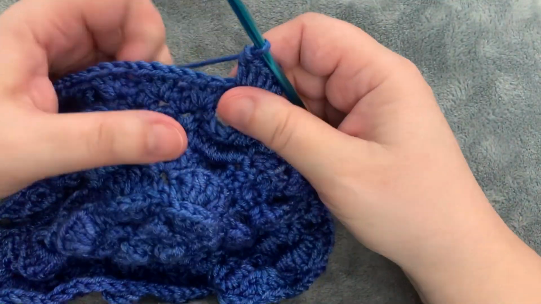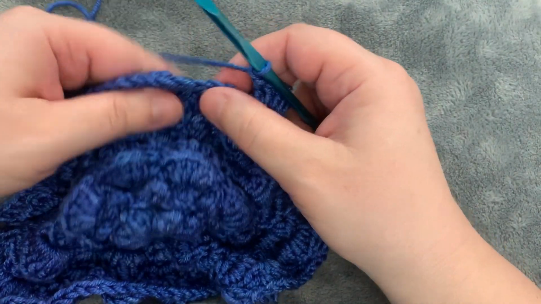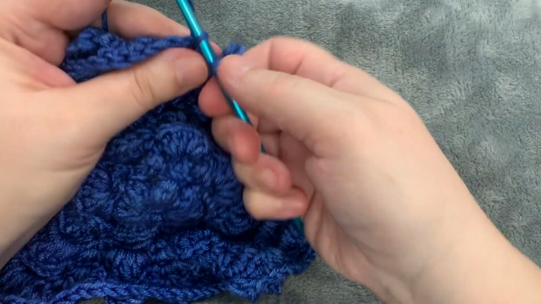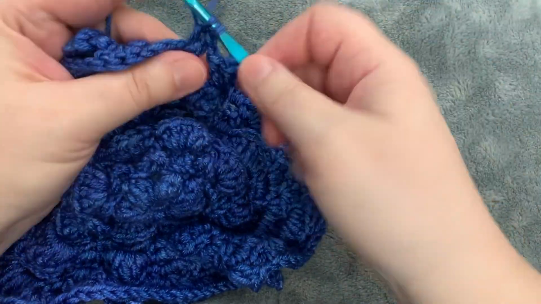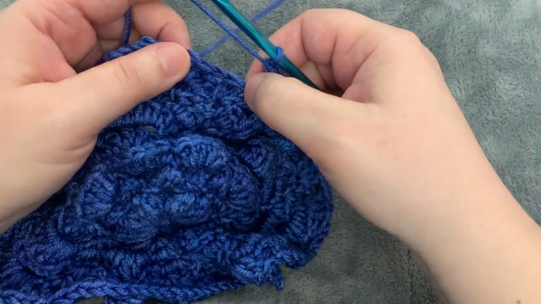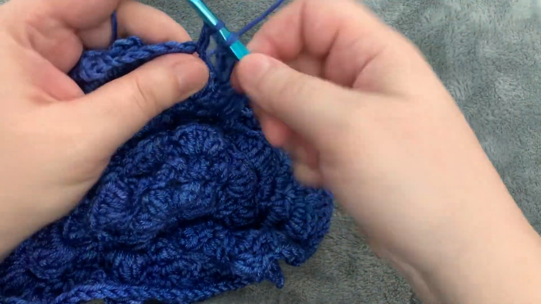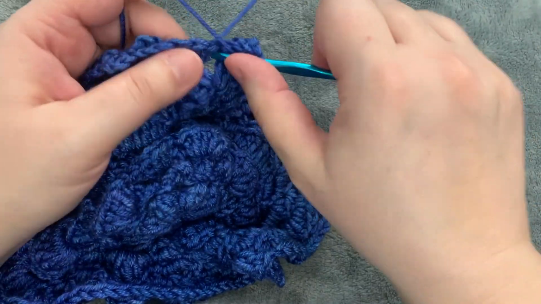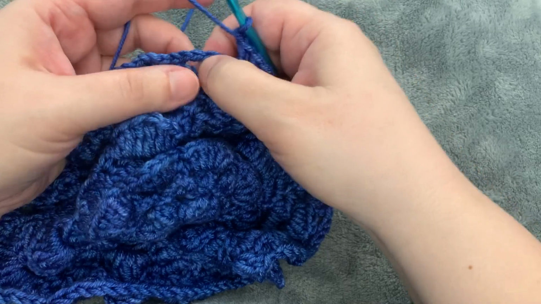Then we are going to chain 1 and skip 3, and this begins our repeat. So the repeat begins with 3 double crochets in the chain 1 space, 1, 2, 3. We're going to chain 1 and skip 3 and do that again. 3 double crochets in the chain space, 1, 2, 3. And then chain 1 and skip 3.